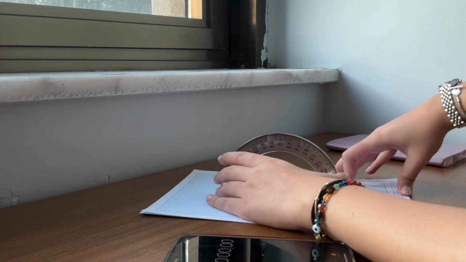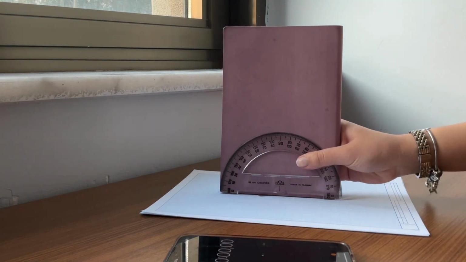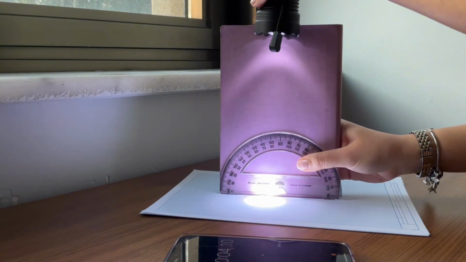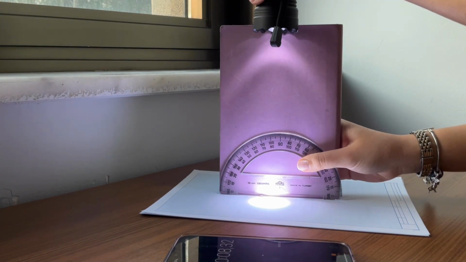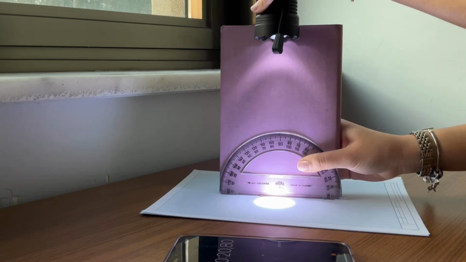Now, for the first step, what happens when the sun is directly overhead? I am going to hold the flashlight at a 90-degree angle so it shines straight down on the paper, and this is going to represent the sun striking the earth at a vertical angle, like at the equator. And then I'm going to use a pencil to outline the beam of light.